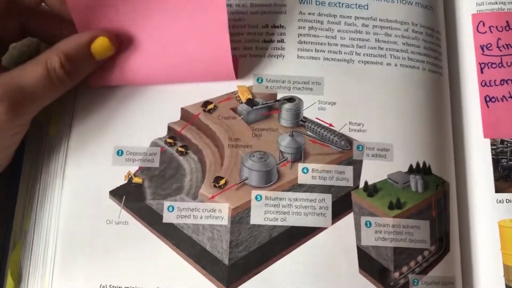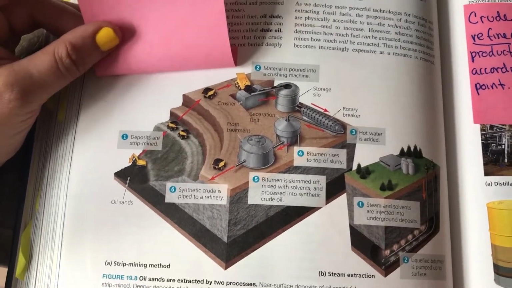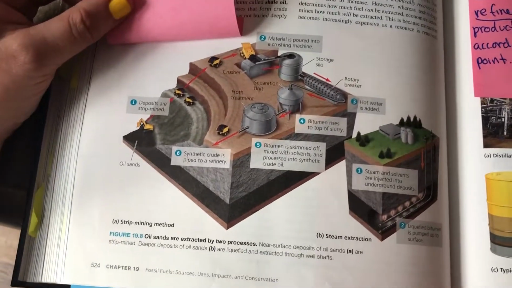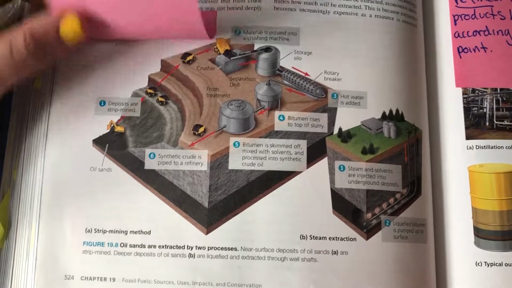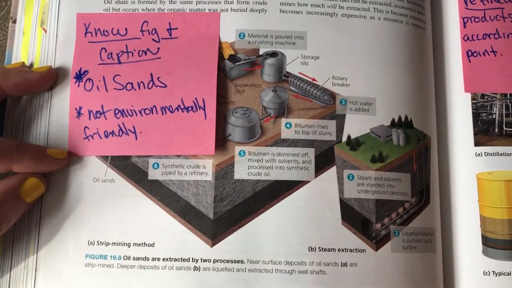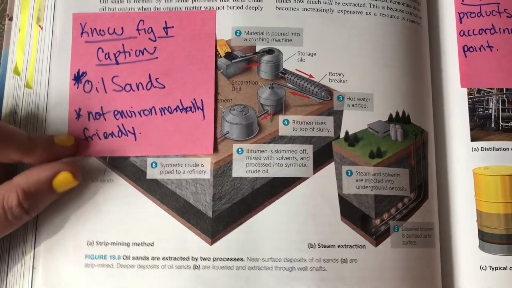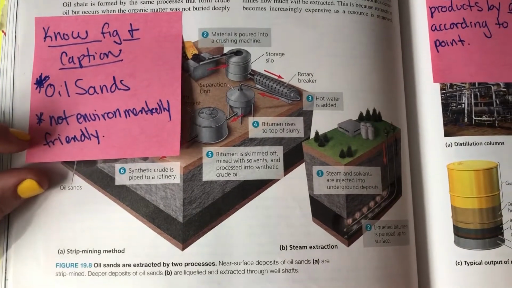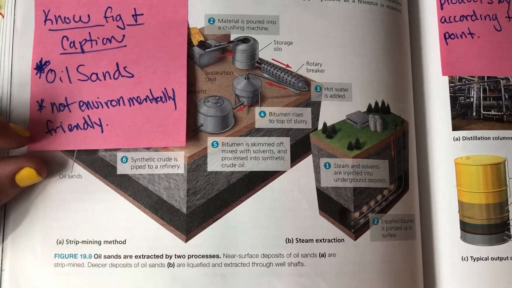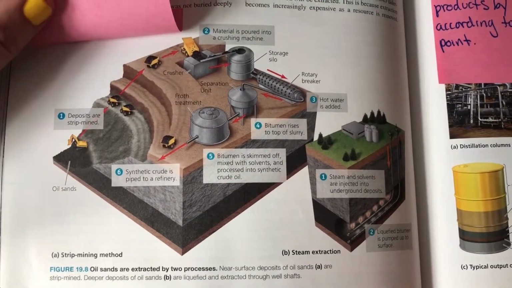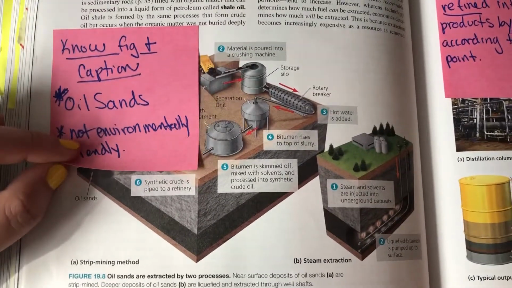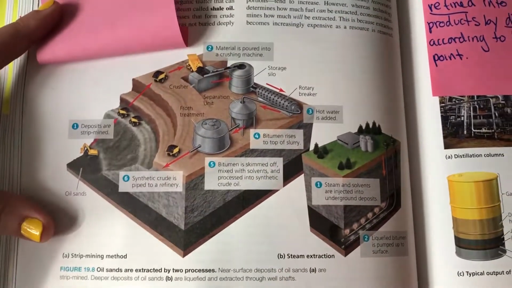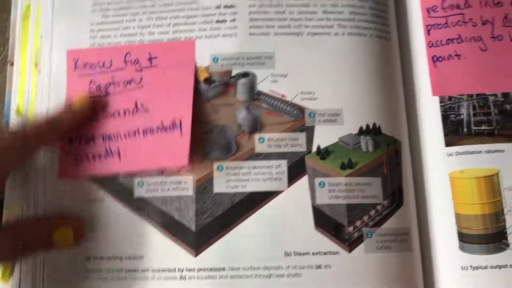Okay. This figure here talks about how oil sands are extracted. And there's 2 different processes. There's strip mining or stream extraction. And this is what we use for a lot of oil sands. And needless to say, these are not very environmentally friendly. But just make sure you review and go over these. We'll talk more about strip mining when we get into our mining unit, which is chapter 22.